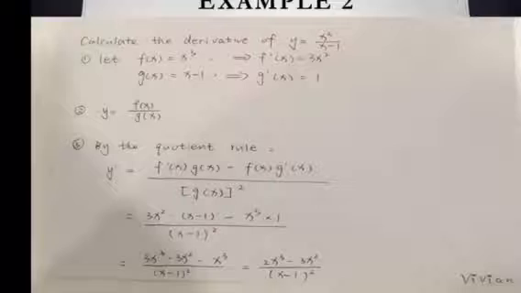So 3 times x cubed minus 3 times x squared minus x cubed, divided by the square of (x minus 1), is equal to 2x cubed minus 3x squared divided by the square of (x minus 1).